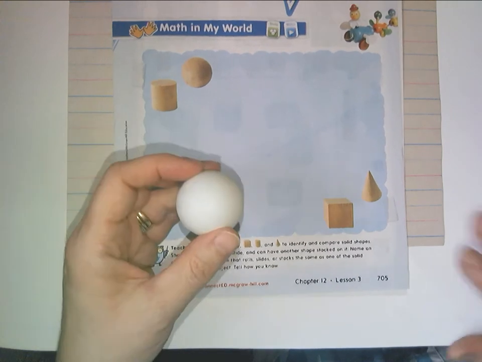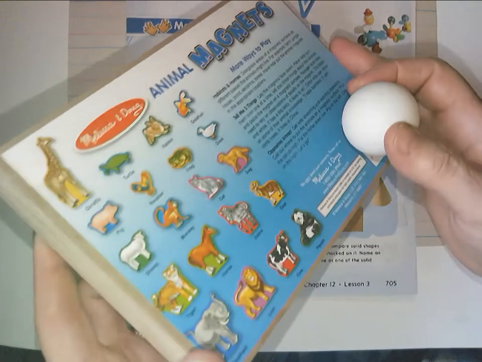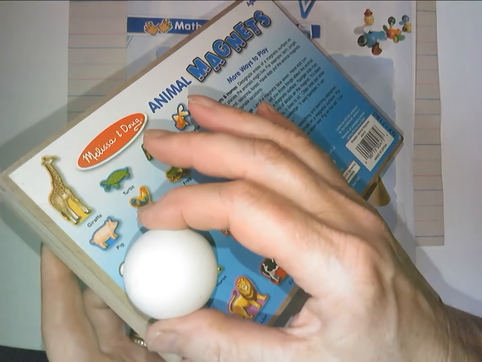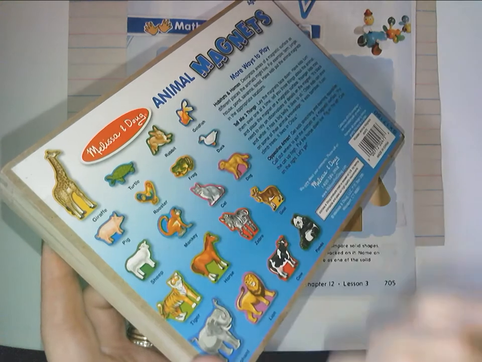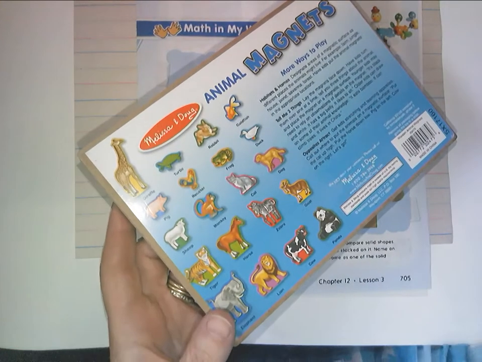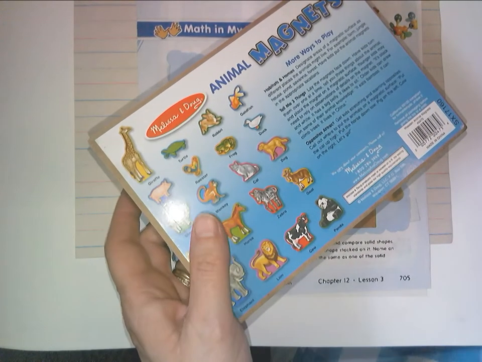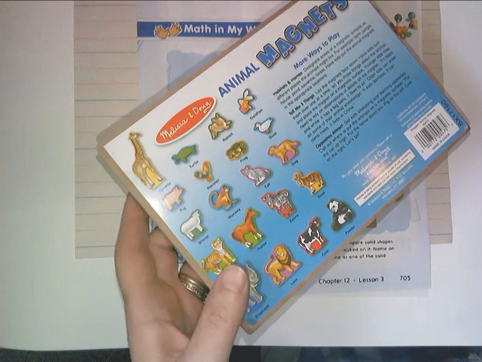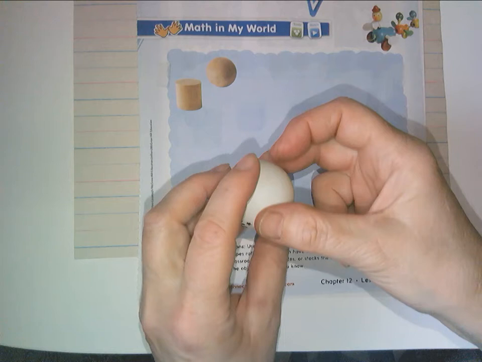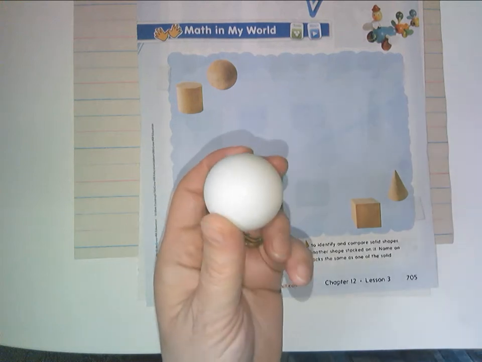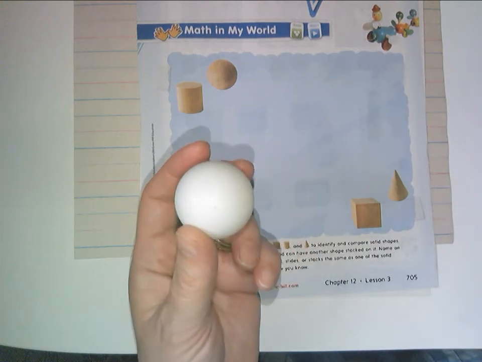So if I try to slide it down, what's it going to do instead? It's going to roll. Watch. Whoa! It rolls. I gotta find it. Went way over here. Okay, so a sphere does not slide because it does not have a flat surface.